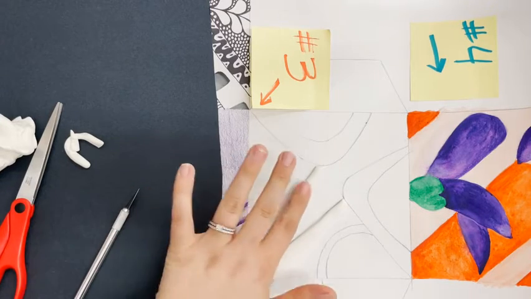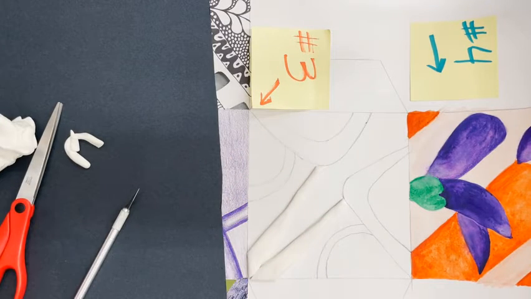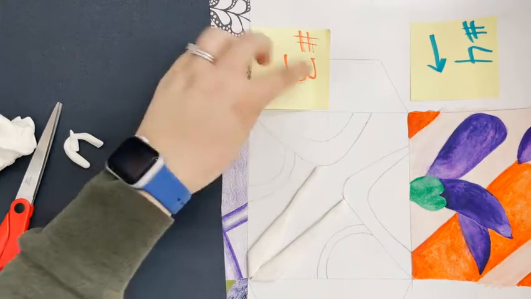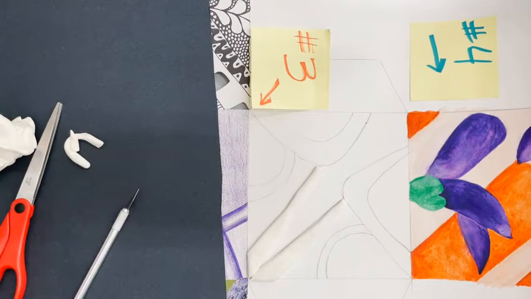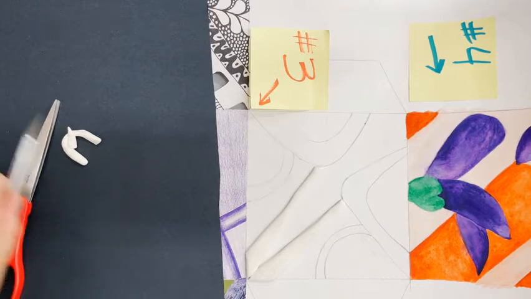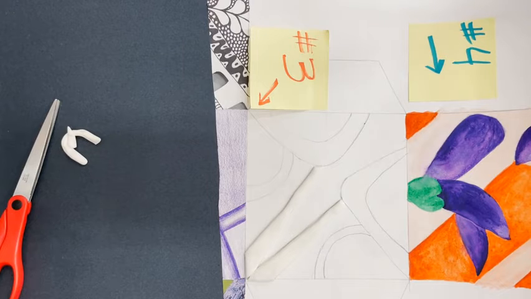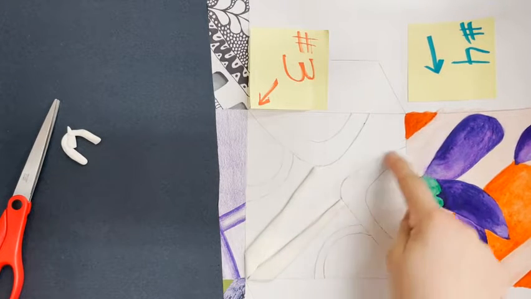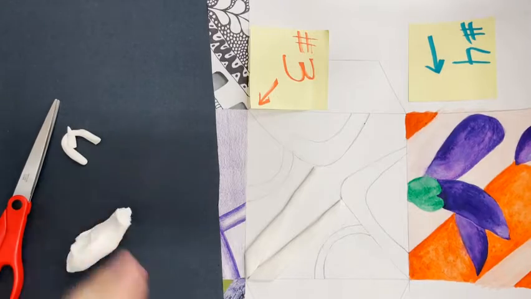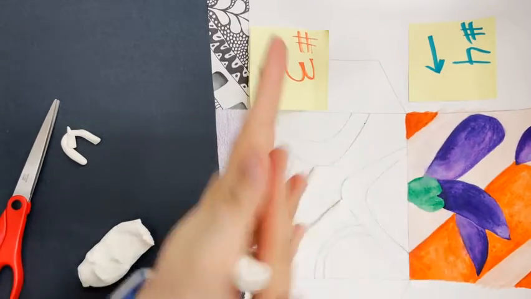I think I'm going to leave these smooth, and then add some aggressive texture to the next area of dough. I think I'll do these shapes here, and I don't want to make them stick out too far.